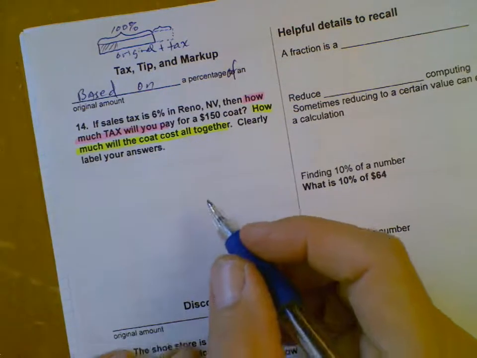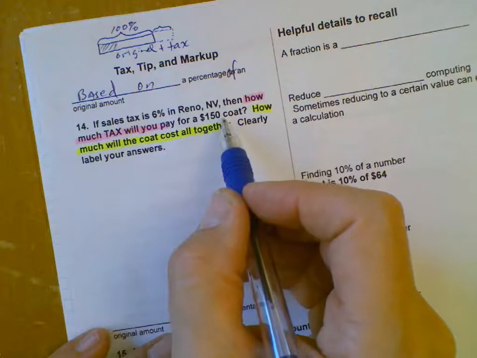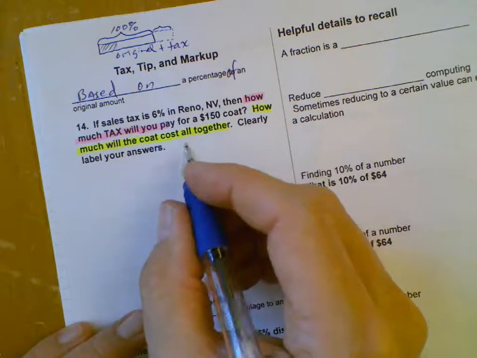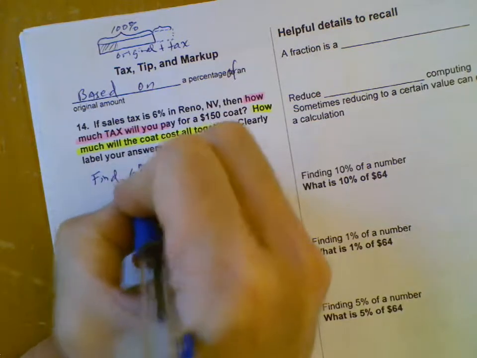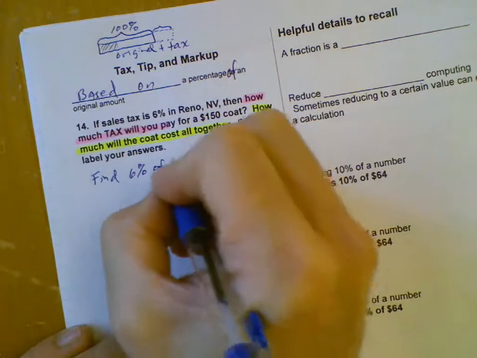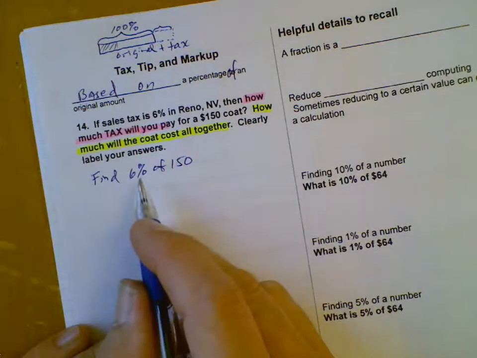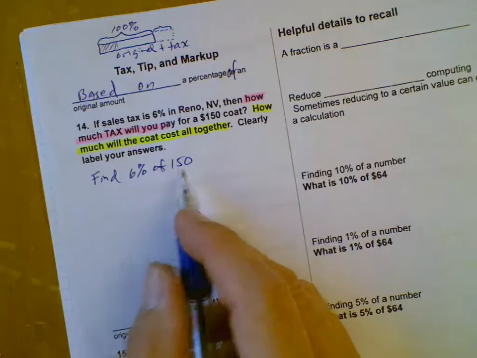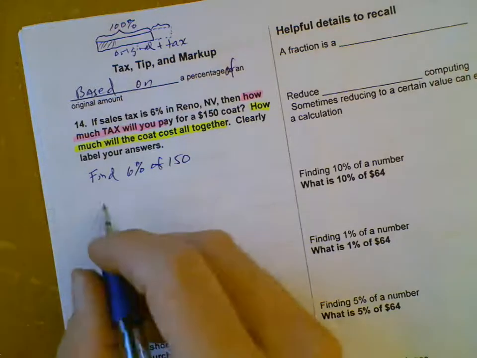Now let's take them one at a time. So I want to find what's the tax on a coat that's $150. Well, literally what you're asking is to find 6% of $150. Hey, that looks a lot like all the other stuff we're just doing, right? What is 6% of $150? We could set up a proportion and do that, but there is another method, and it looks like this.